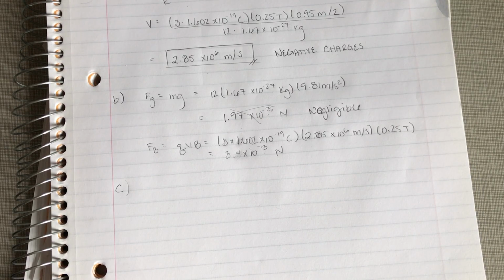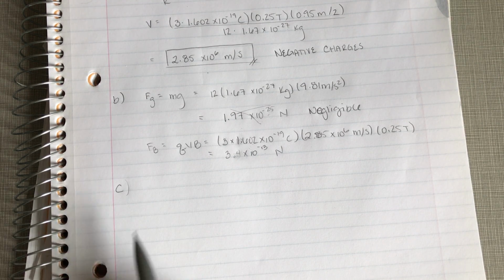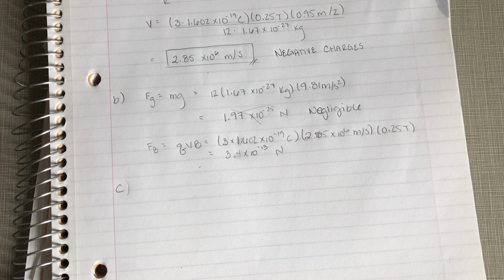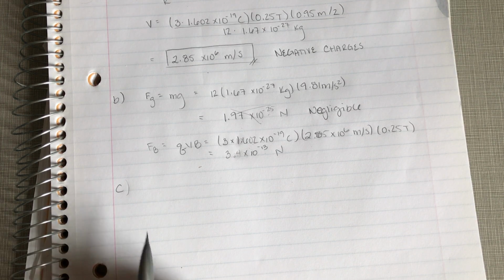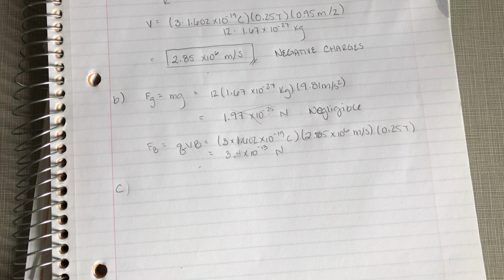In part C, how does the speed of the particles as they enter the field compare to their speed as they exit the field? Force from gravity is negligible. It's not going to do anything to make those particles speed up because they're tiny and already traveling super fast. Our magnetic force is perpendicular to the path.